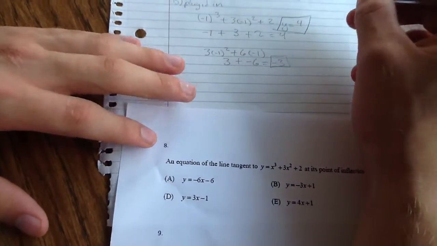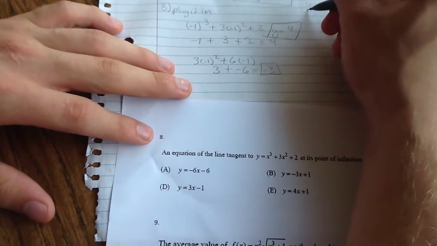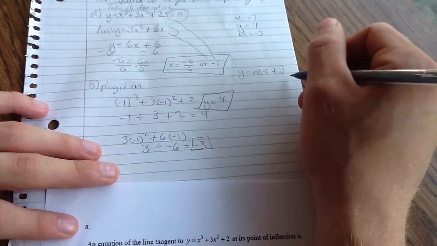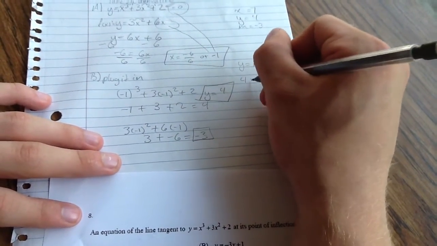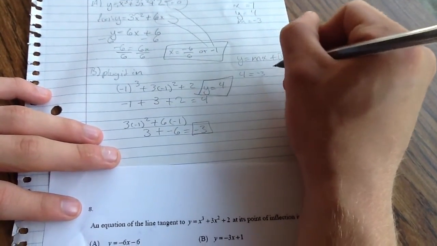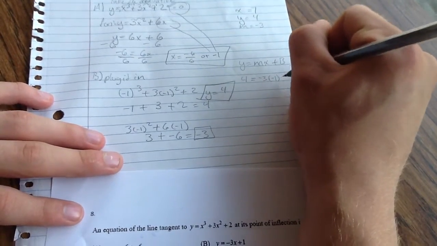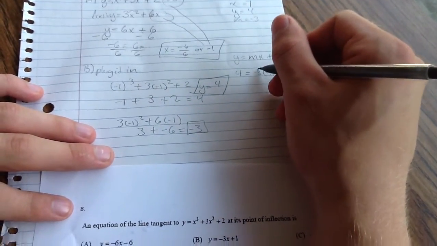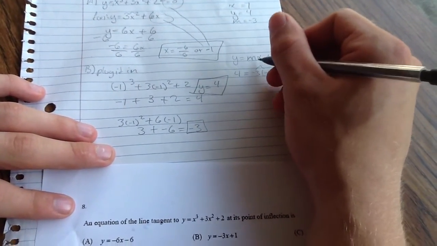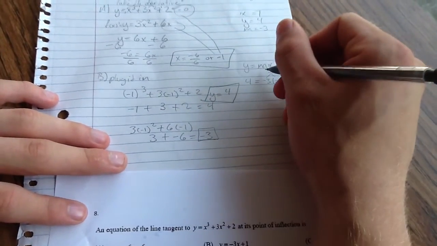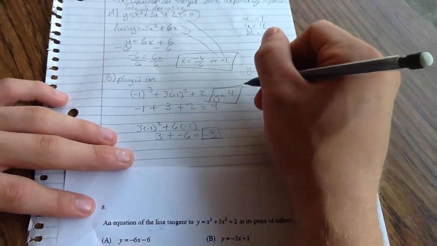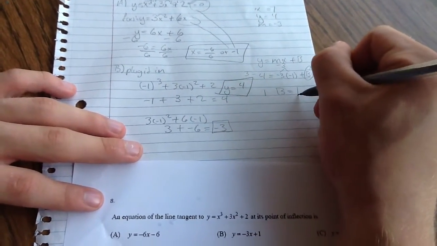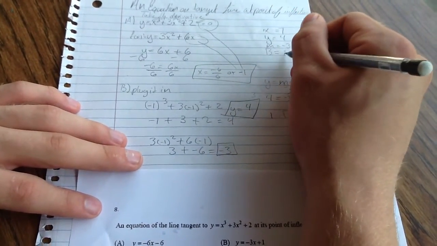Now we are simply going to solve for our b in the equation y equals mx plus b. We're going to use this format. So we get 4 is equal to m, which is negative 3, x, which is negative 1, plus b, which is the coefficient we're trying to look for. Negative 3 times negative 1 is equal to positive 3. Positive 3 subtracted from each side is equal to 1. So b is equal to 1.